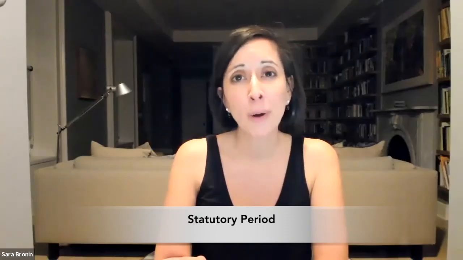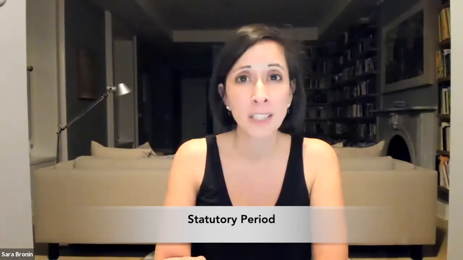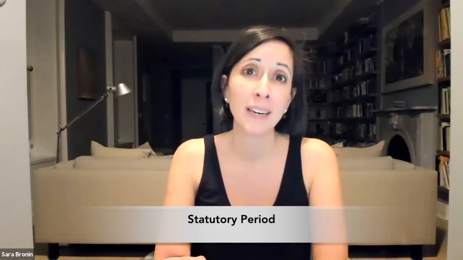In developing a statutory period, legislators have weighed a variety of factors. For example, how long monitoring a property must be mandated, the cost of litigation, the cost of title searching, how far people have to go back in title. So the statutory period is the last thing that I would say is pretty common across states.